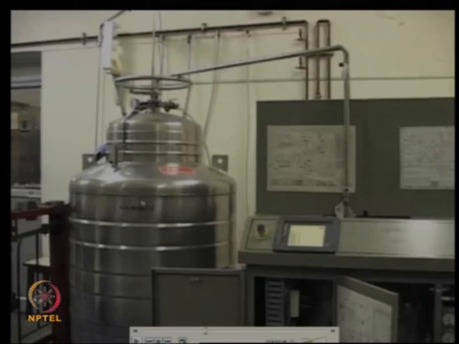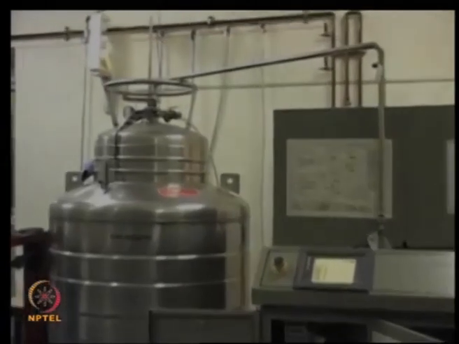This is never touched, and it always remains connected using this transfer line to the cold box. So, this part is always untouched. From this main dewar, sometimes called the mother dewar, you will transfer the liquid helium to other dewars. All right. So, let us see the video ahead.